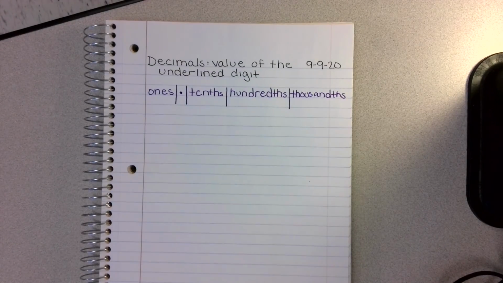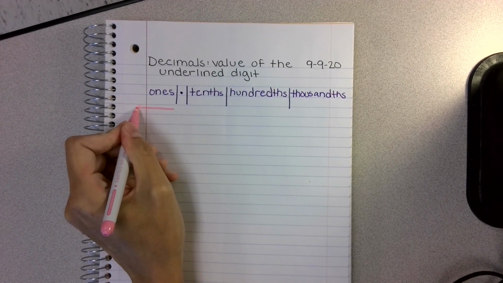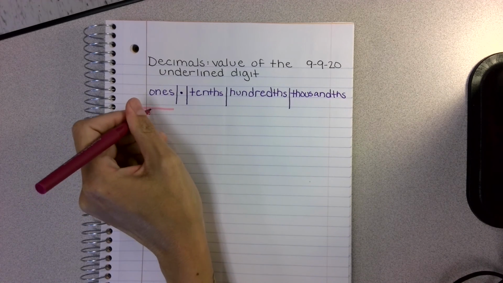Okay, so as a review, all the numbers to the left of the decimal are whole numbers. So these are whole numbers.